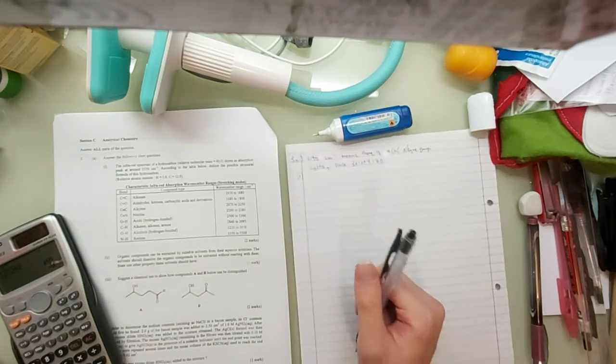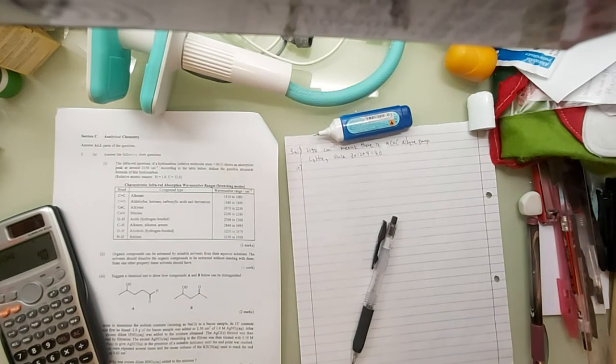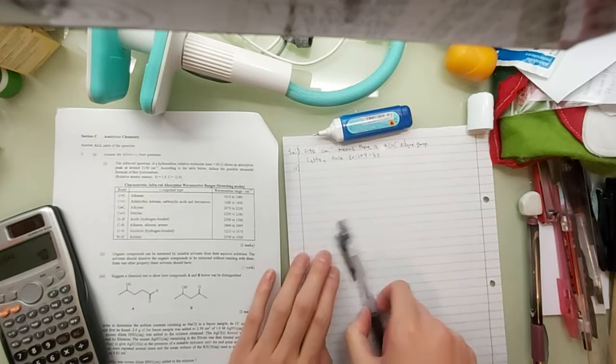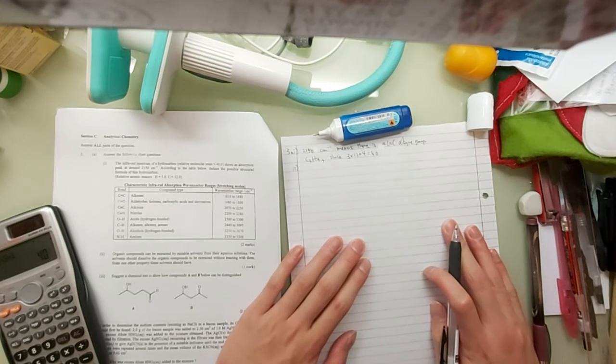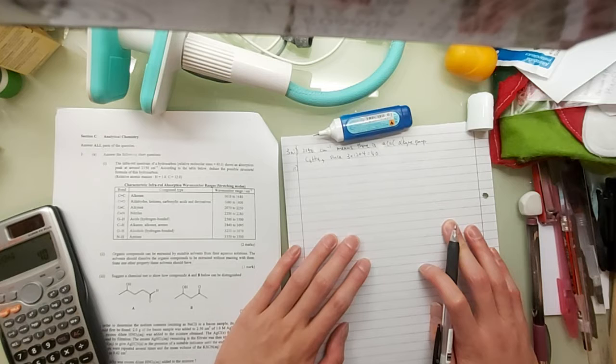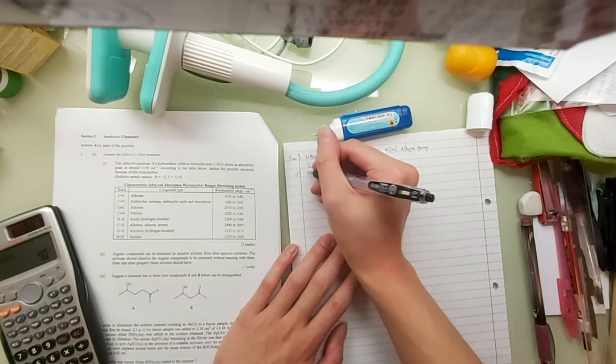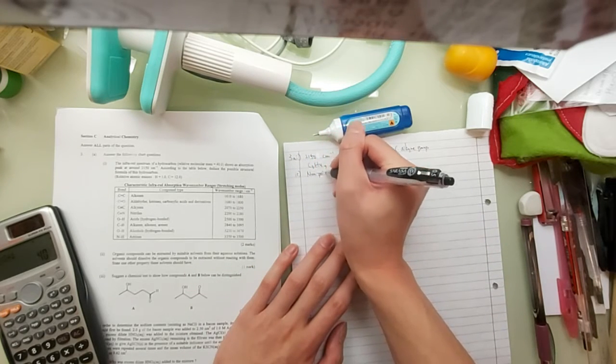A2. The organic compounds can be extracted by suitable solvents from their aqueous solutions. The solvent would dissolve the organic compounds to be extracted without reacting with them. State 1 property these solvents should have. Nonpolar.